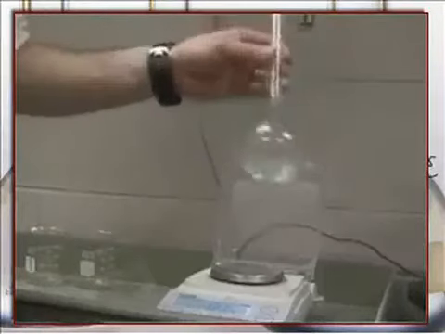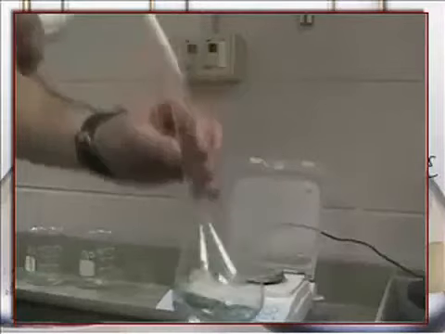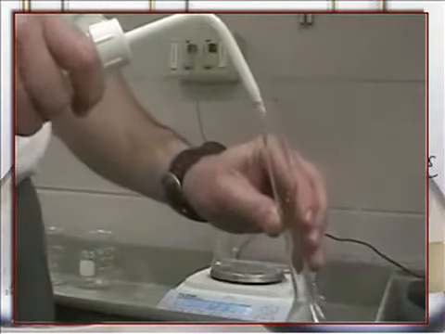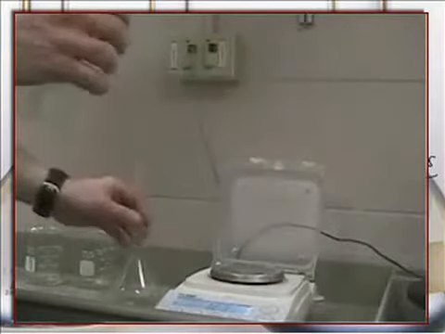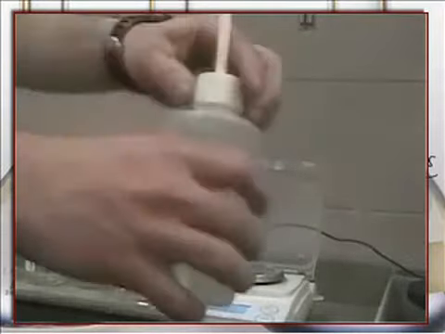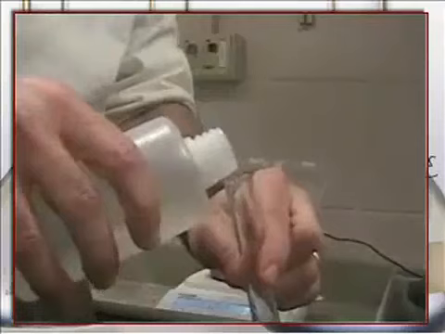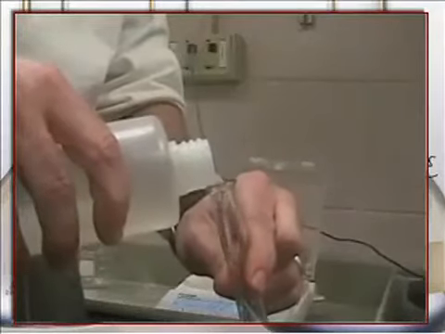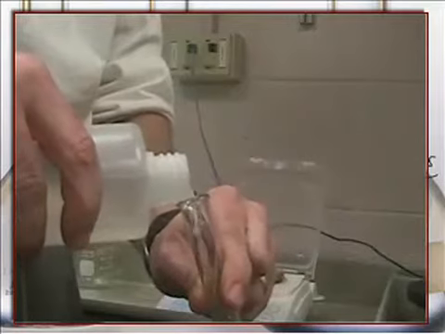But if I want to make it an exact concentration, which we're going to do, I will essentially just fill this up with water, and you can see I'm squirting water into the volumetric flask. Usually what I like to do is take the lid off, and as I take the lid off I then pour it in. Now I don't fill it all the way to the top yet.